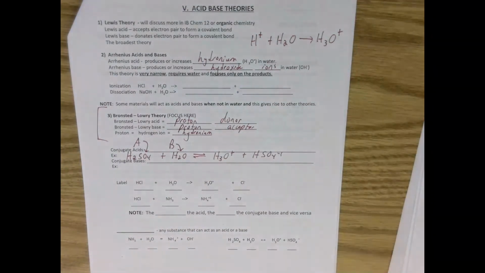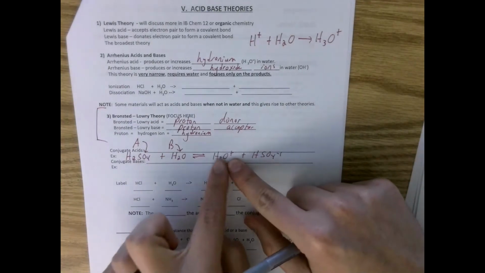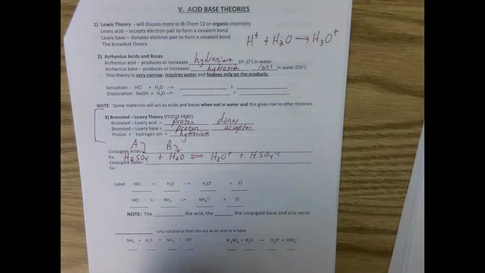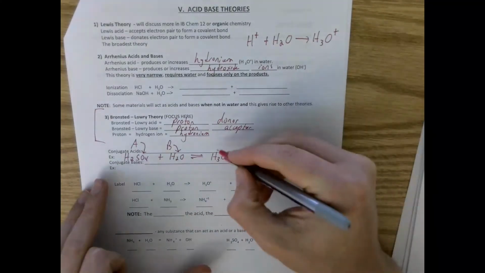Okay. So now, let's look at the reverse reaction. So the reverse reaction is H3O plus HSO4 negative 1 produces H2O plus H2SO4. In that reaction, what did H3O plus do? Did it donate or accept the proton? It donated. So H3O plus gives away a proton to become water. And do we all see that? So if something gives away a proton, what name does it get? But it's in the reverse reaction, so we call that a conjugate acid.